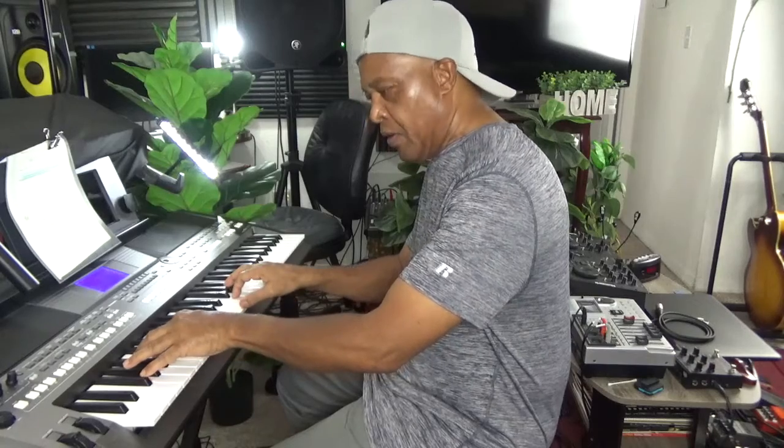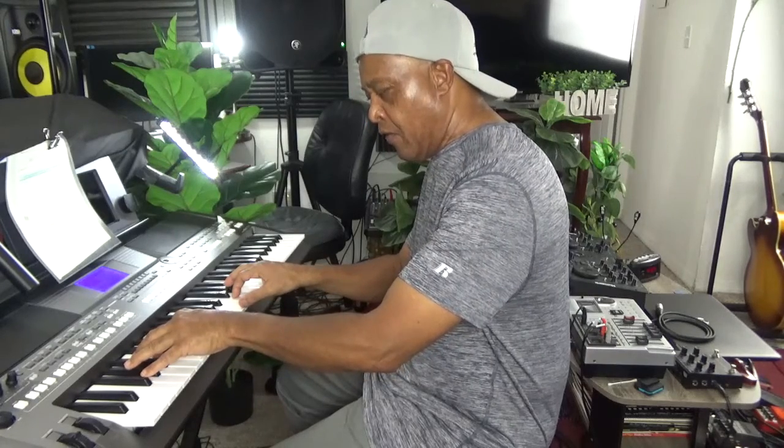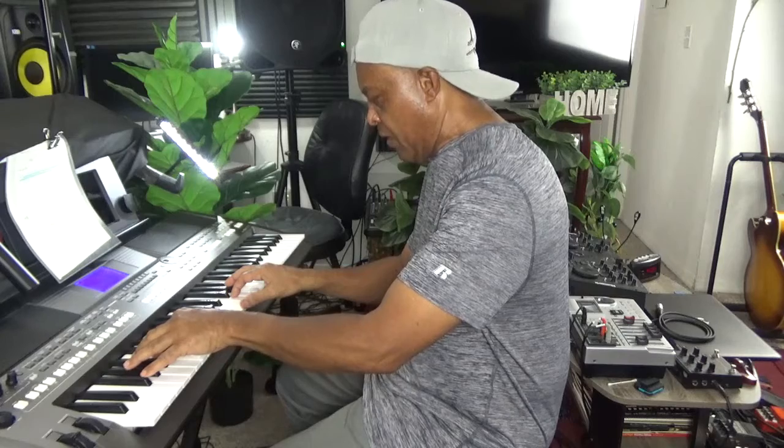Now we have C minor 7 flat 5, 9, 11, flat 13.